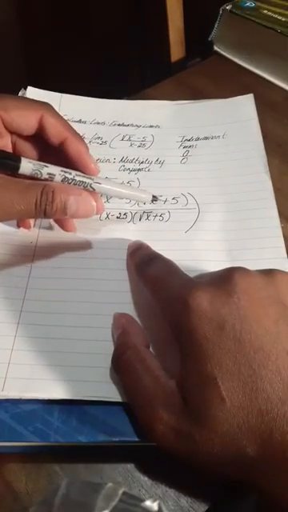And we just simplify here. Remember, in our numerator, the square root of x minus 5 times the square root of x plus 5, if we use the difference of two squares, that would just give us x minus 25.